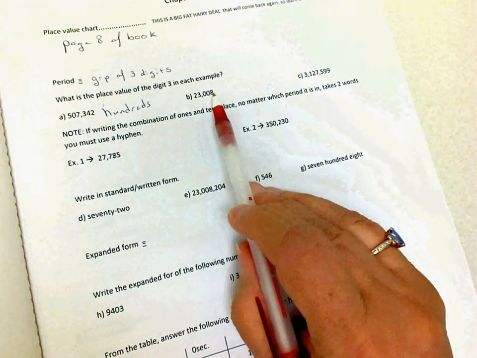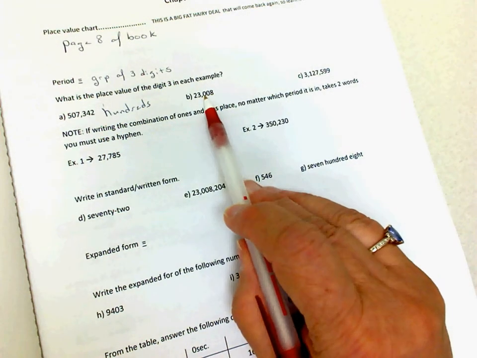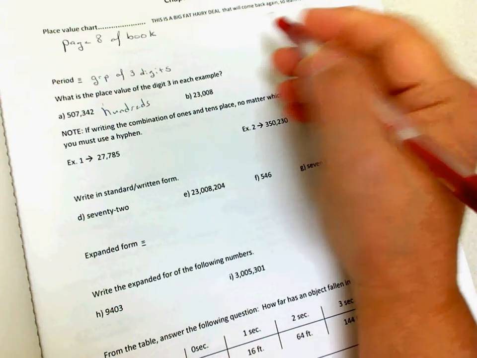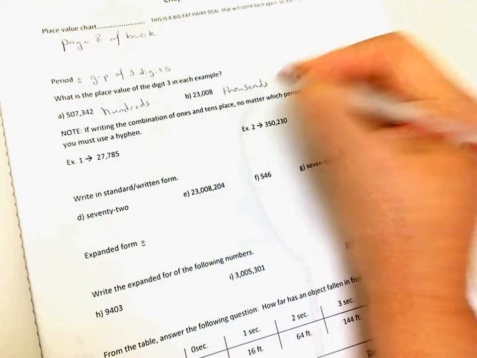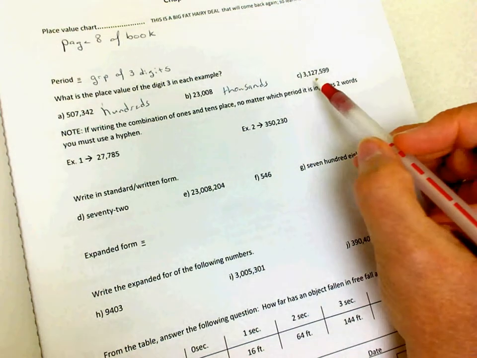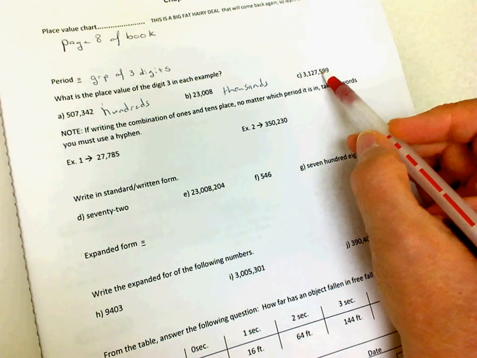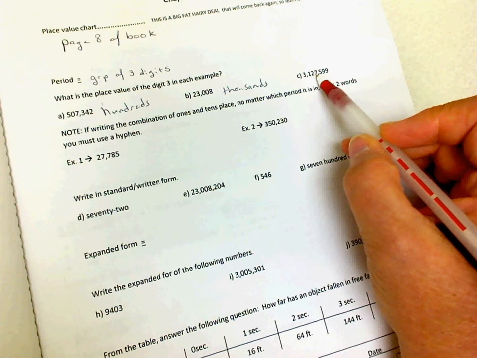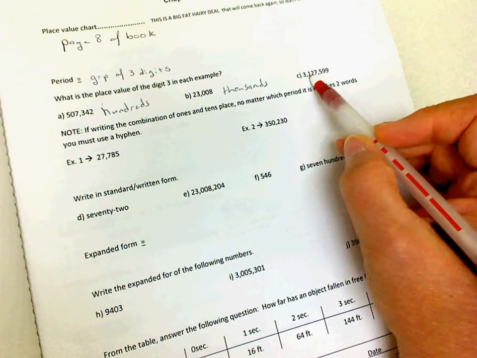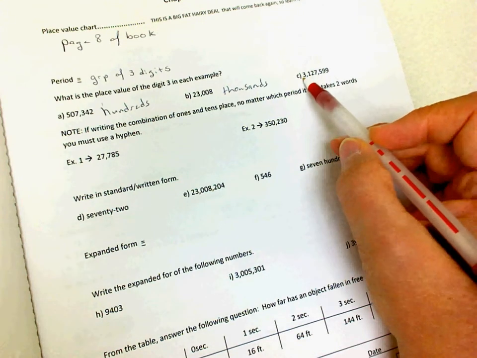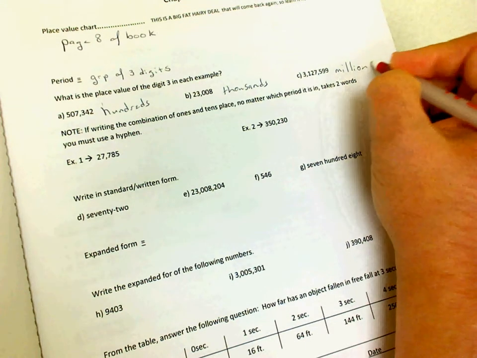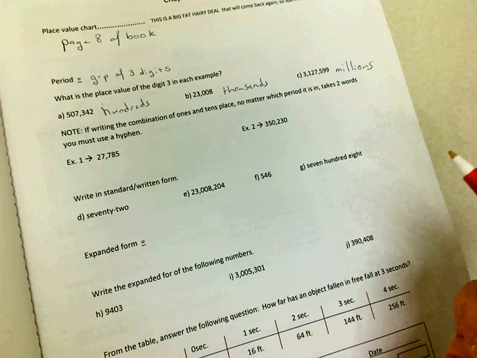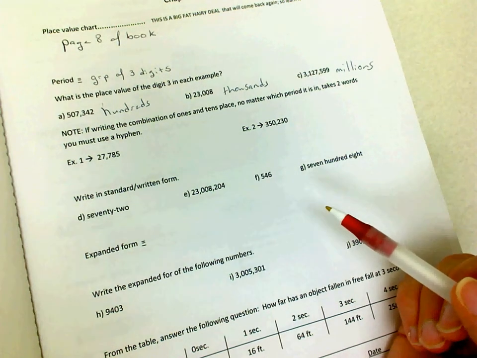And on this one, ones, tens, hundreds, thousands. And in the last example, ones, tens, hundreds, thousands, 10,000s, 100,000s, 1 million. So this is in the millions place. Honestly, this is coming back, so you need to learn it now.